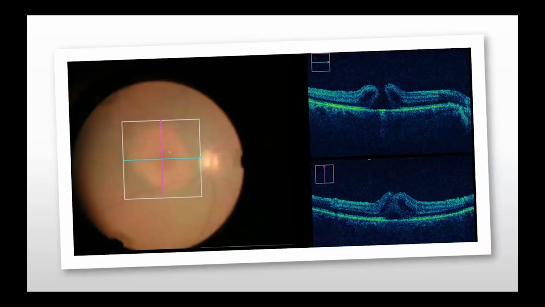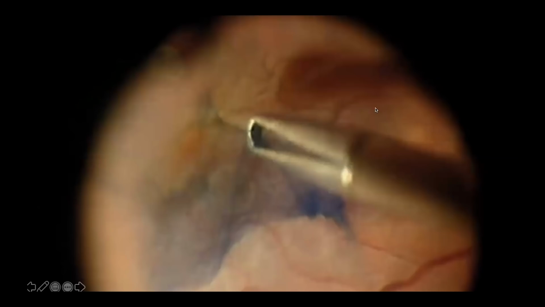Here you see the eye with the macular hole, which will undergo repair. And you can see on the optical coherence tomography, the intraoperative view, that these edges of the hole are separated. And with time after the surgery, in 90% of cases, these holes will close and these edges will reoppose and vision will be restored.